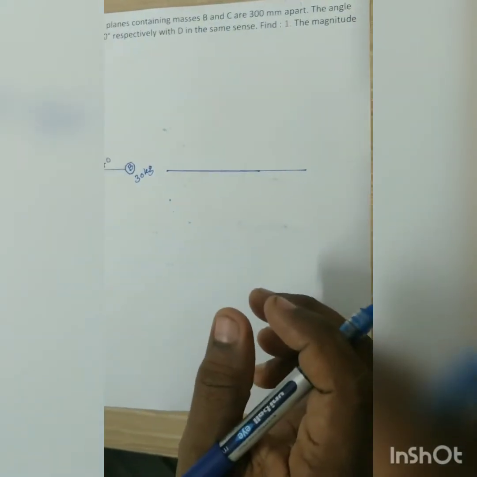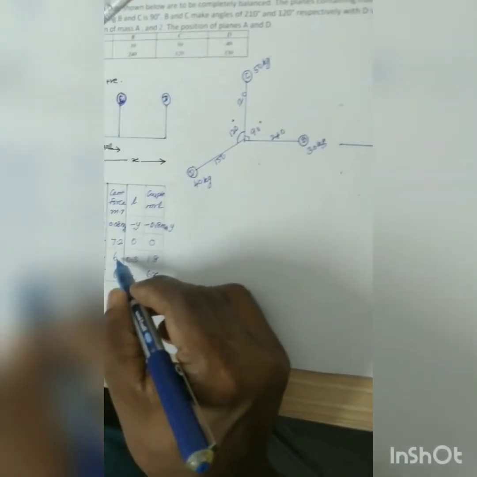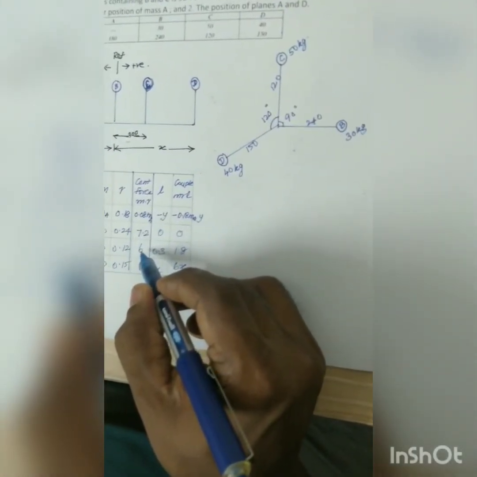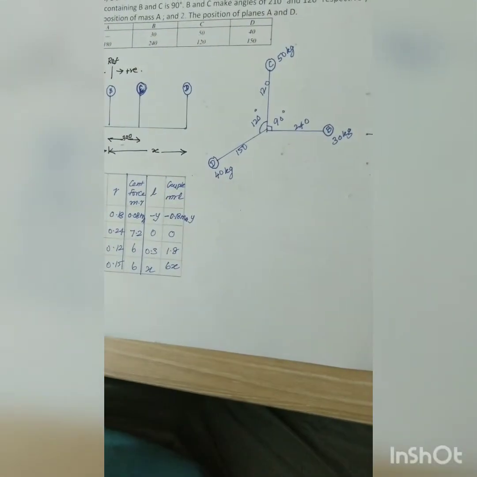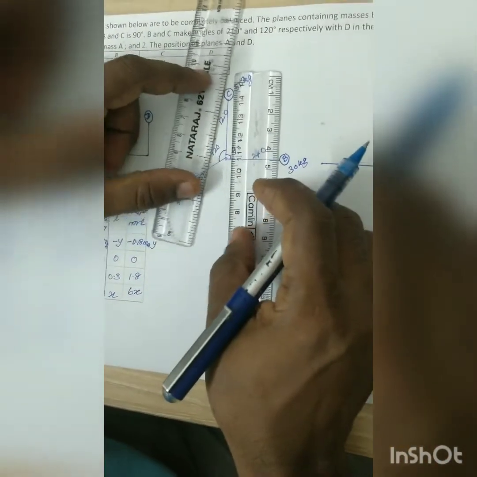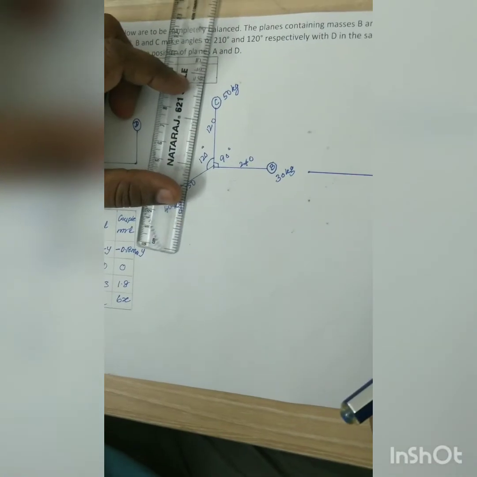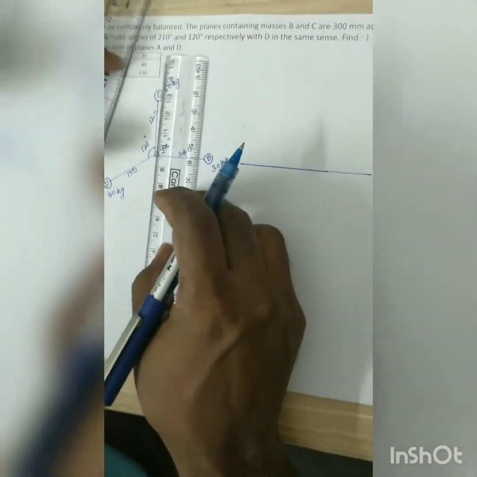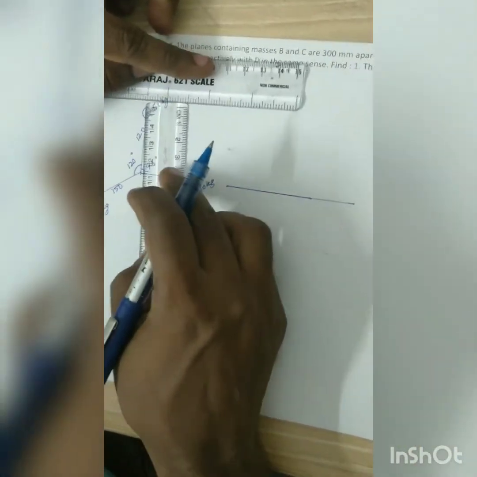Next, corresponding to C is D. Corresponding to C is D. When you draw this, parallel to this is 90 degrees only, so it is easy. This is 90 degrees, so you can just put it like this.